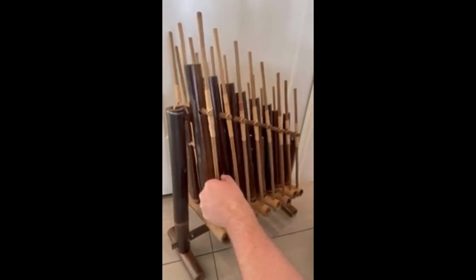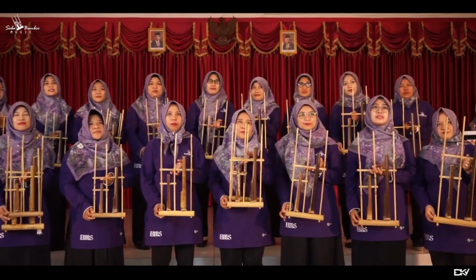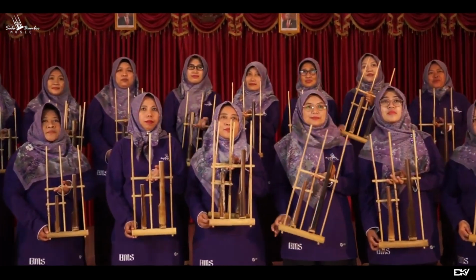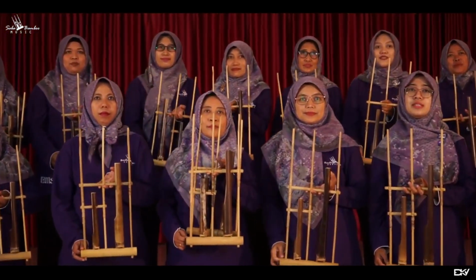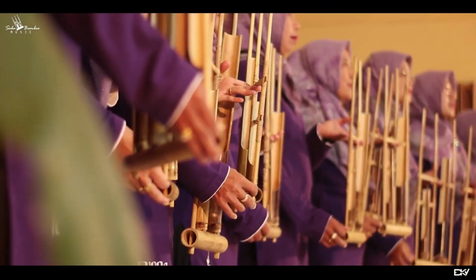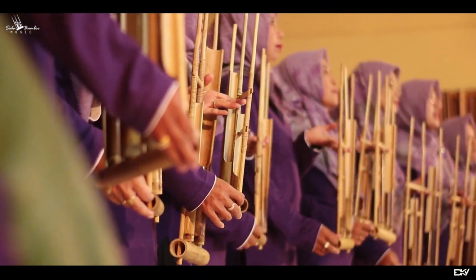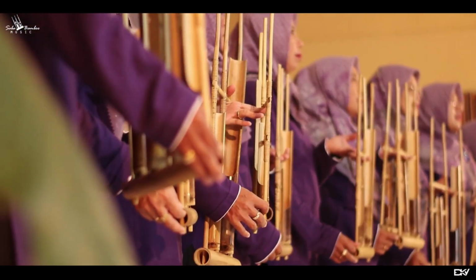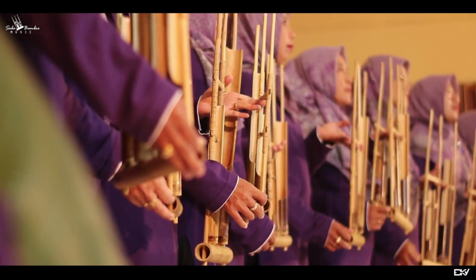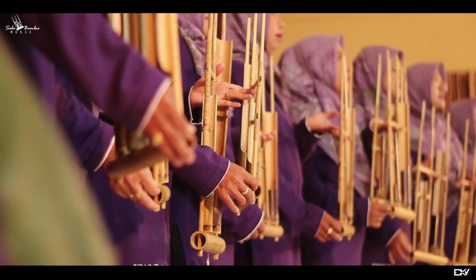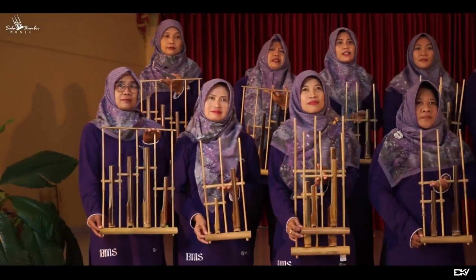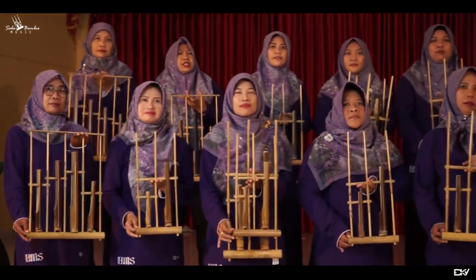However, the angklung has evolved significantly in the modern era. Today, we see a shift from the traditional pentatonic scales to the Western diatonic scale. This adaptation has unlocked a massive new repertoire. It is no longer just a ritual, it is now a national heritage asset taught in Malaysian schools.